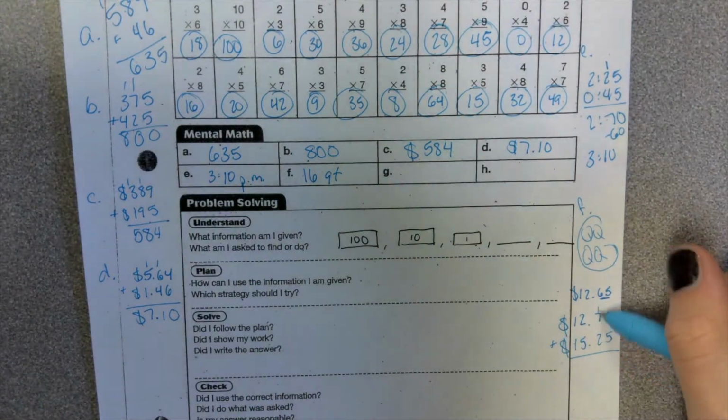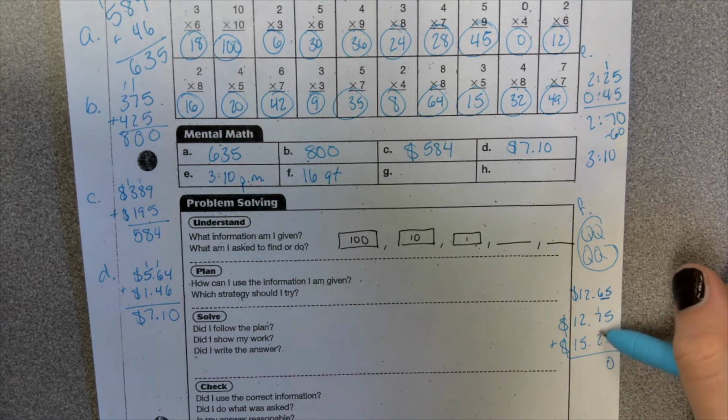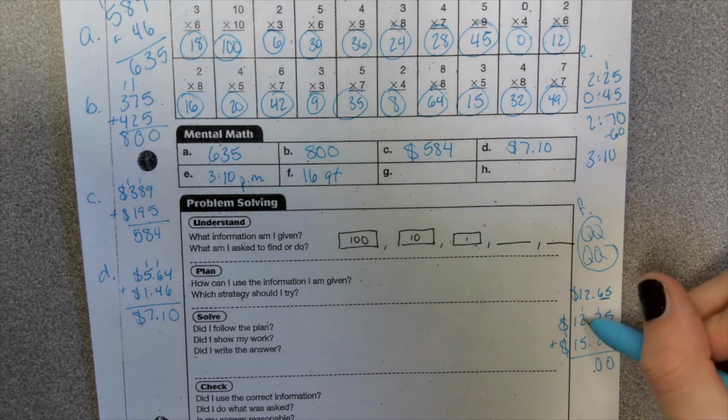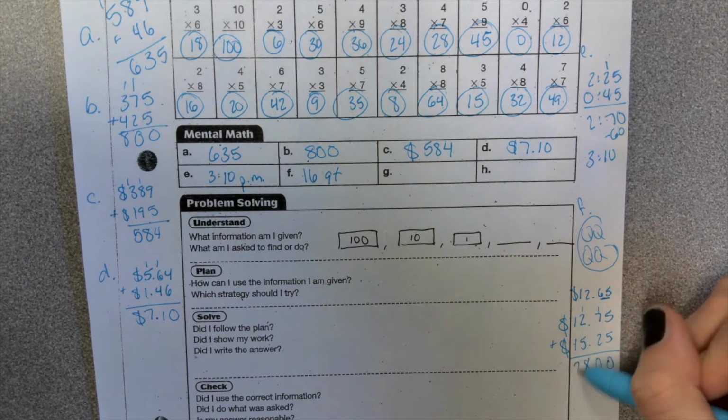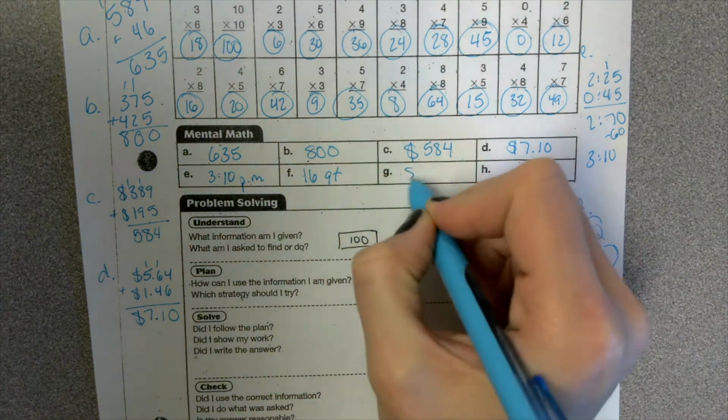Then I get 5 plus 5 is 10. 1 plus 3, 1 plus 2 is 3, plus 7 is 10. 1 plus 2 is 3, plus 5 is 8. 2 plus 2, 1 plus 1 is 2. So you get $28.